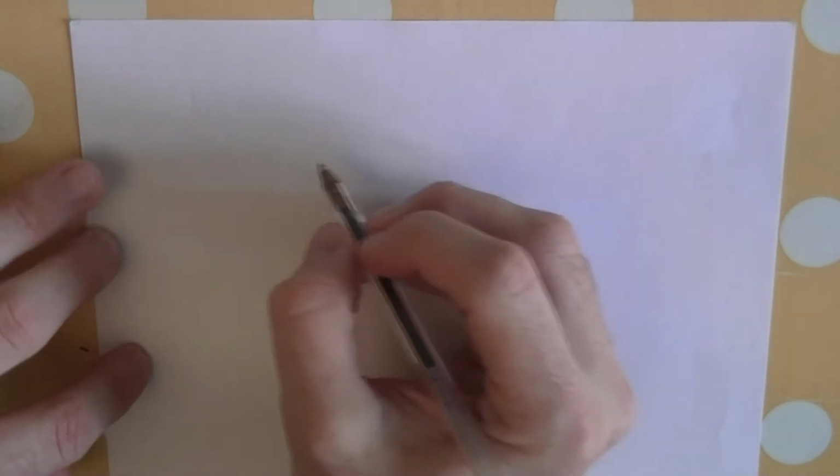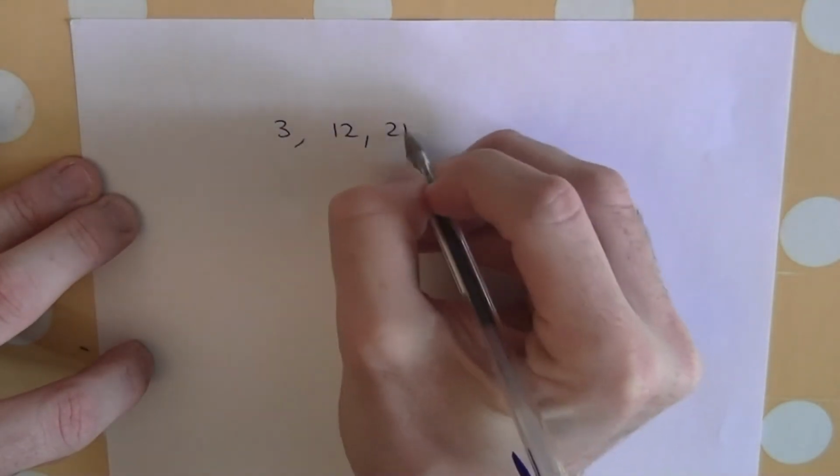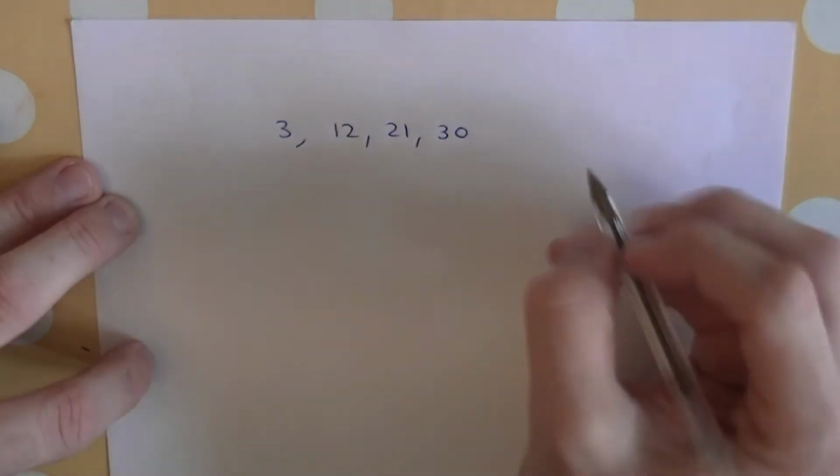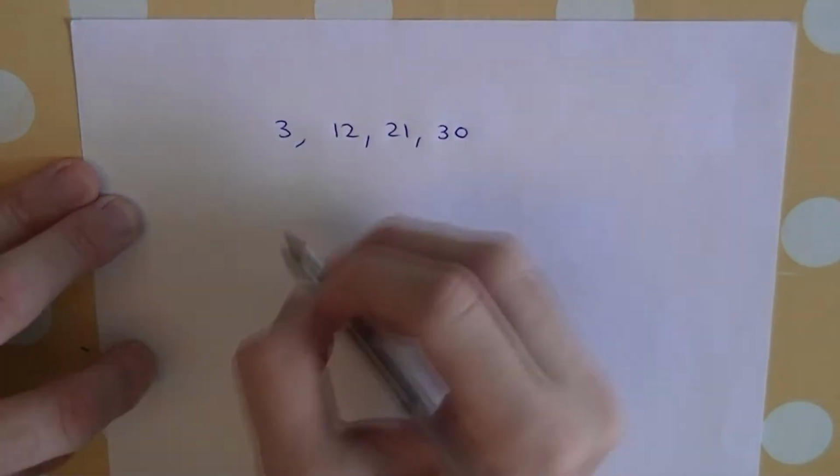But before we do, let's just quickly remind ourselves of a few things. Hopefully this will help you. So if I had something like 3, 12, 21, 30, a sequence that's going up in nines, okay?